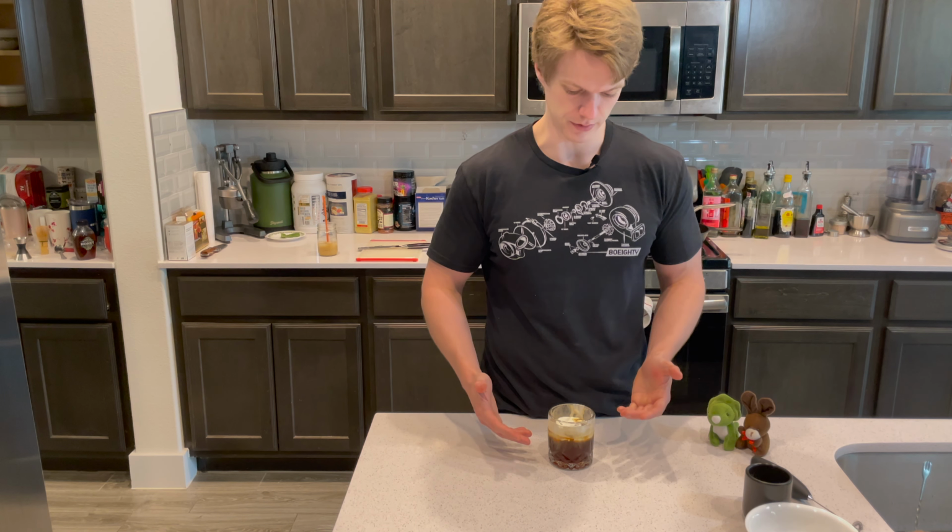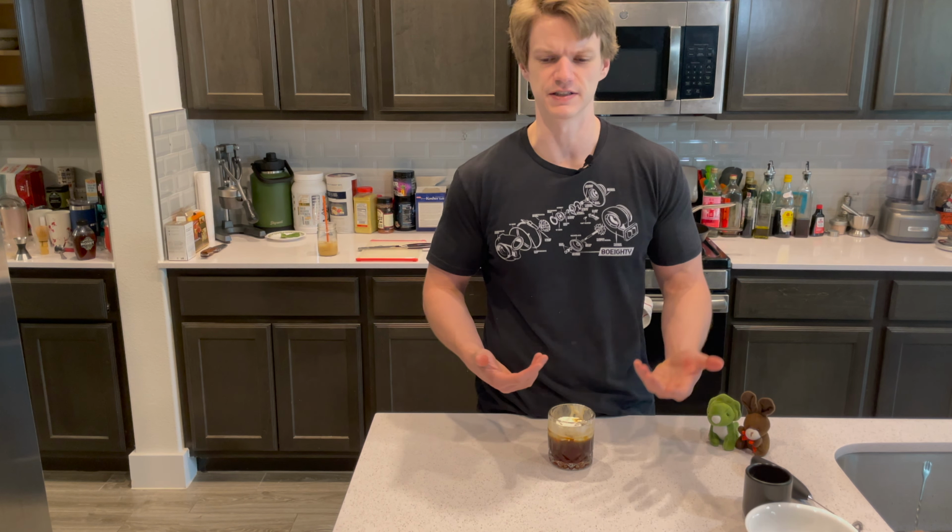I would put this on par with an espresso martini. And it's kind of got the same sort of things. We didn't use simple syrup, we used brown sugar. Obviously we have espresso. Rather than vodka, we use dark rum. The dark rum does bring a little bit of funkiness to the party.